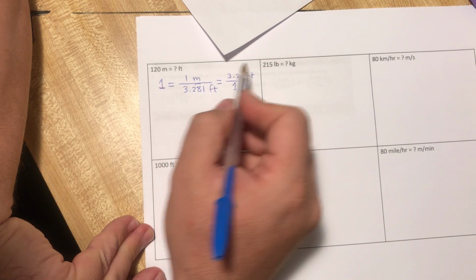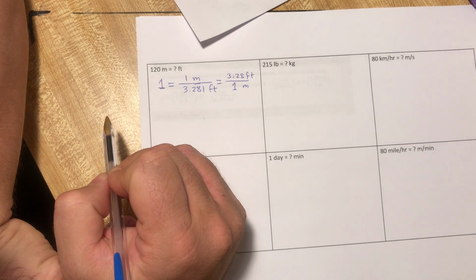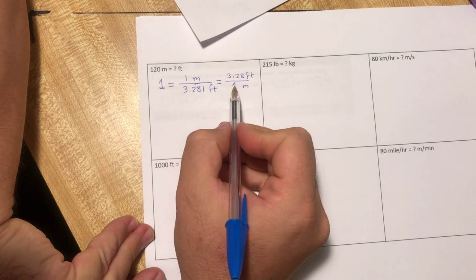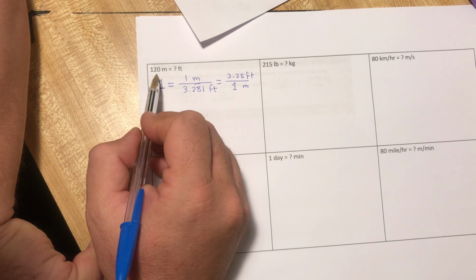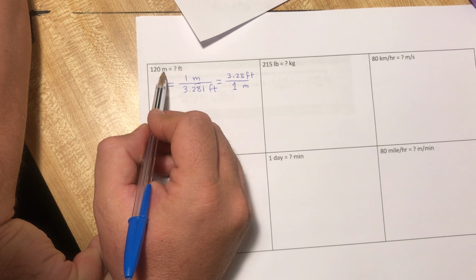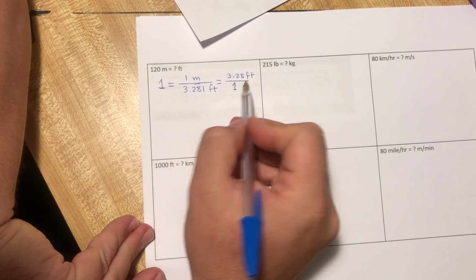Now I need to exchange from meters to foot. I will pick one of these values. They are the same, but I need to cancel the unit of the first one to achieve the last unit. I will choose this one.